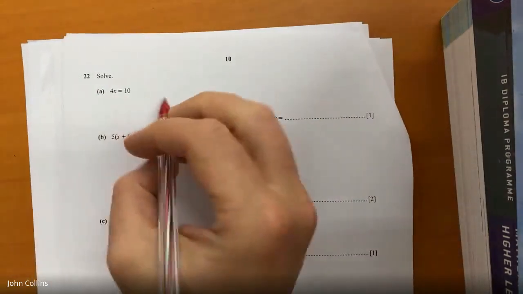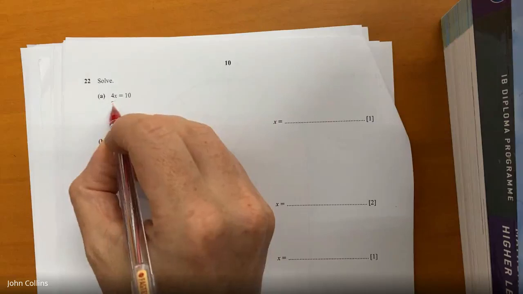Now, solve this. Okay, this is a one step, so divide by 4 both sides. X is 2.5.